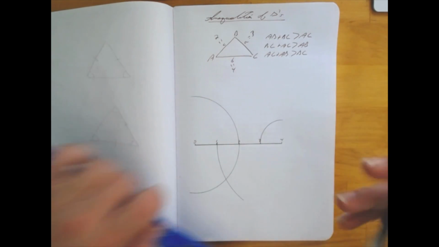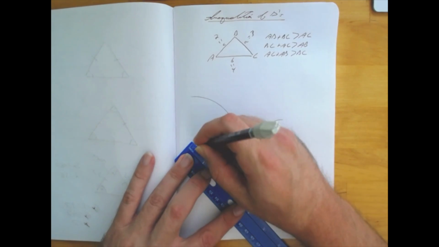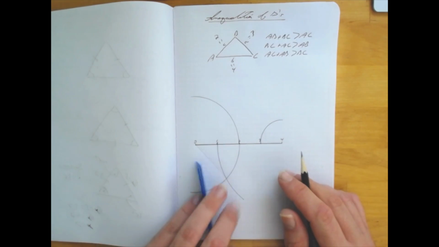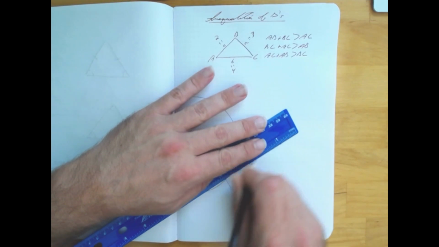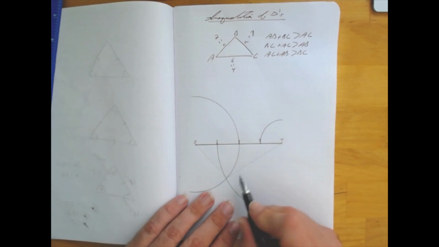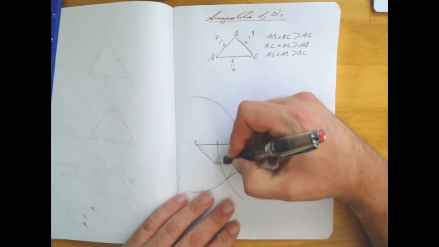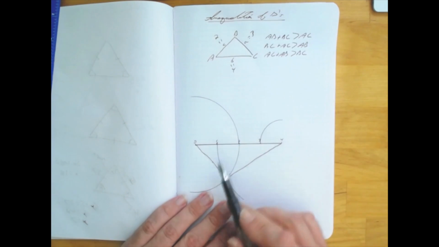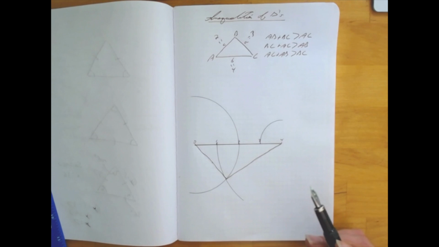That intersection is what I'm going to use to join this to the 0 mark and to the 4 mark. I think I'm going to have to go over this with something darker because it's not showing up well for you. So what I get is this triangle. The actual look of that triangle with these lengths would look like this. So we can use this to be able to find different things out.